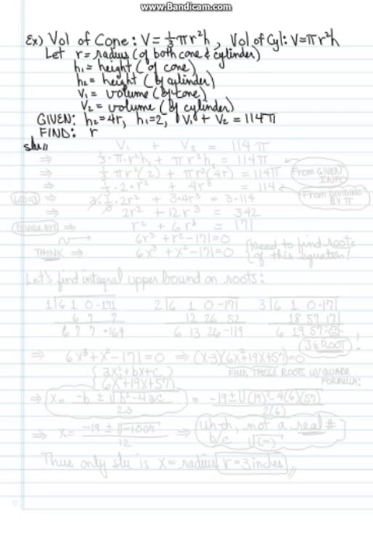And we were told that the volume of the entire rocket-shaped firework is going to be 114 times pi inches cubed. So that means the volume of the cone, V sub 1, plus the volume of the cylinder, V sub 2, will equal a total of 114 times pi. That's where we're going to begin. V sub 1 plus V sub 2 equals 114 times pi.